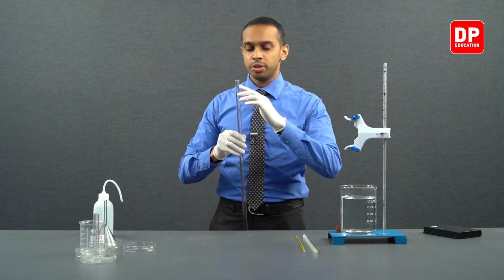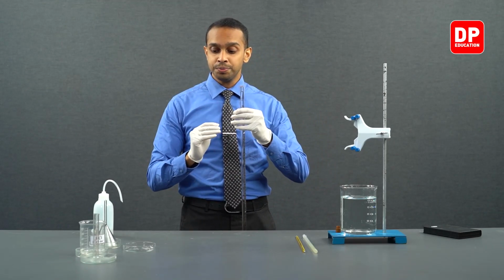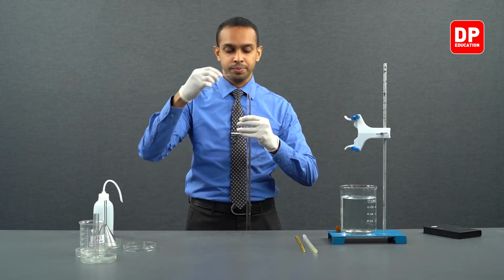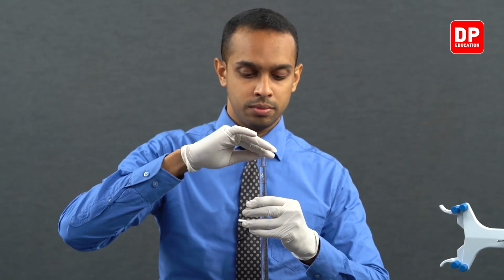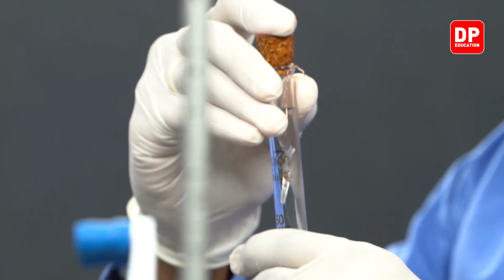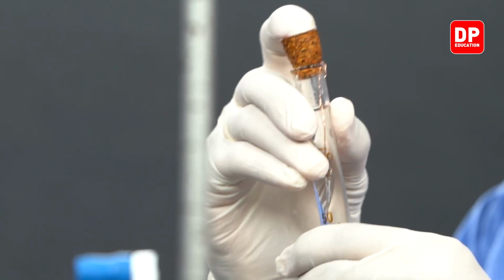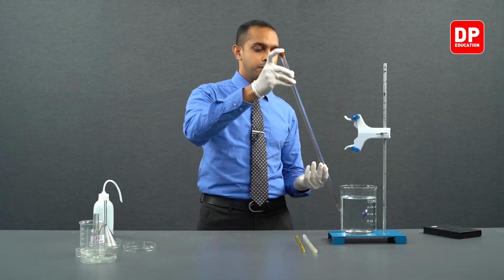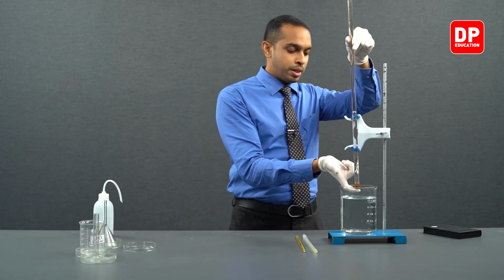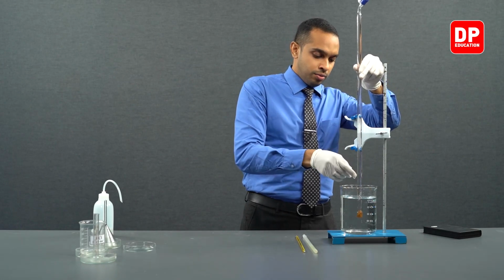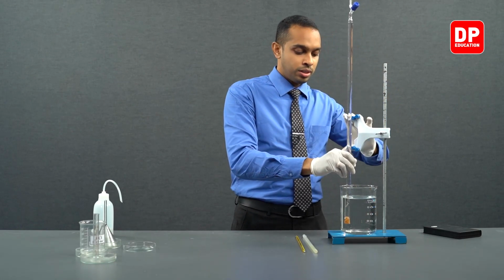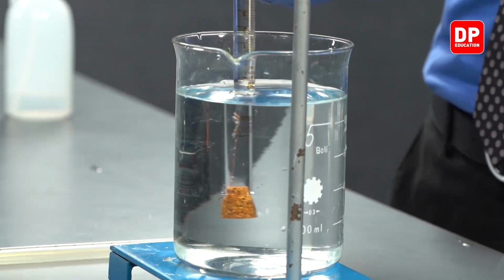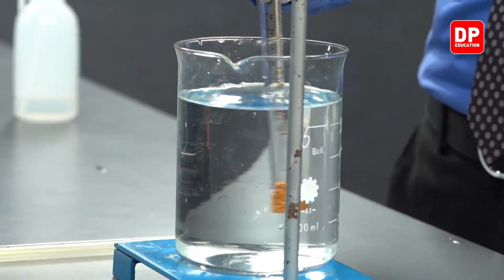After adding water all the way to the top, we can now include our magnesium strip. Then we'll place our cork and secure the magnesium strip in place, like this. Afterwards, we'll close the opening of this cork and turn the burette upside down, and we will place the burette inside water like this. I've used the retort stand to hold the burette in place.